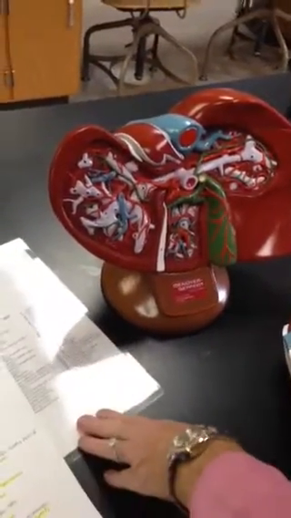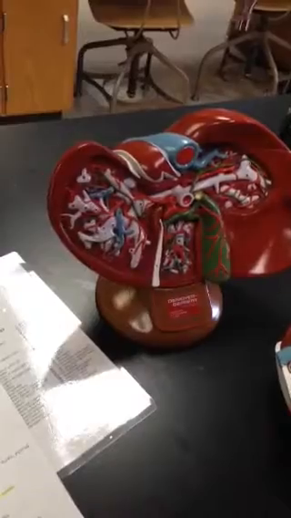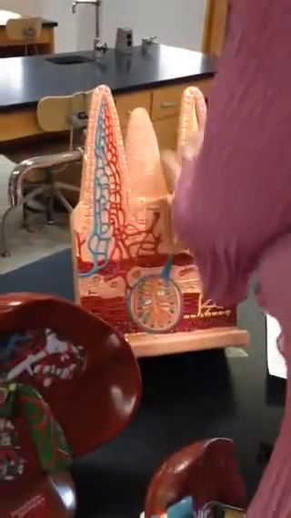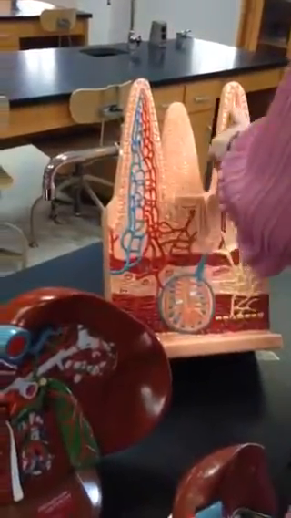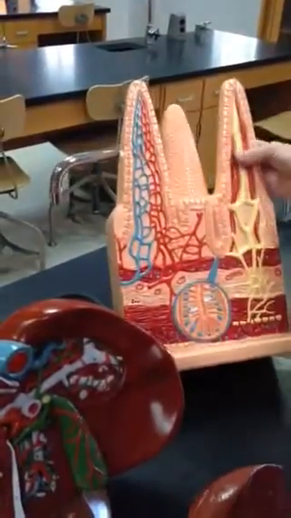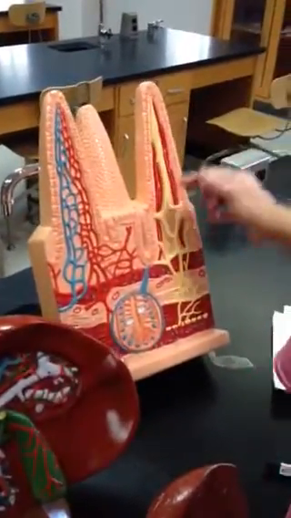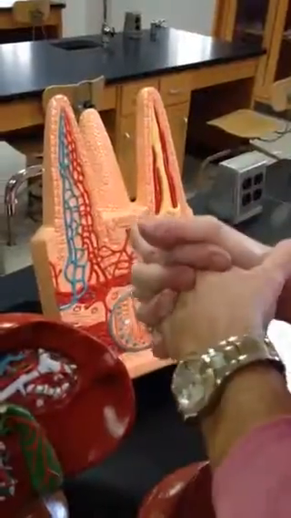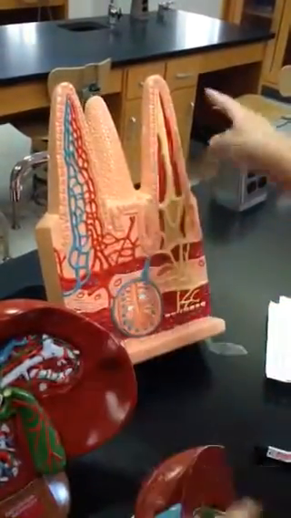All right, and then a small intestine model right here. Of course, this is a villus, this is villus, this is villus. The capillary network is on both of them, but they just showed it on one so you can see the lacteal. Remember, the lacteal is what's important in absorbing those monosaccharides and fatty acids. The central lacteal is the yellow.